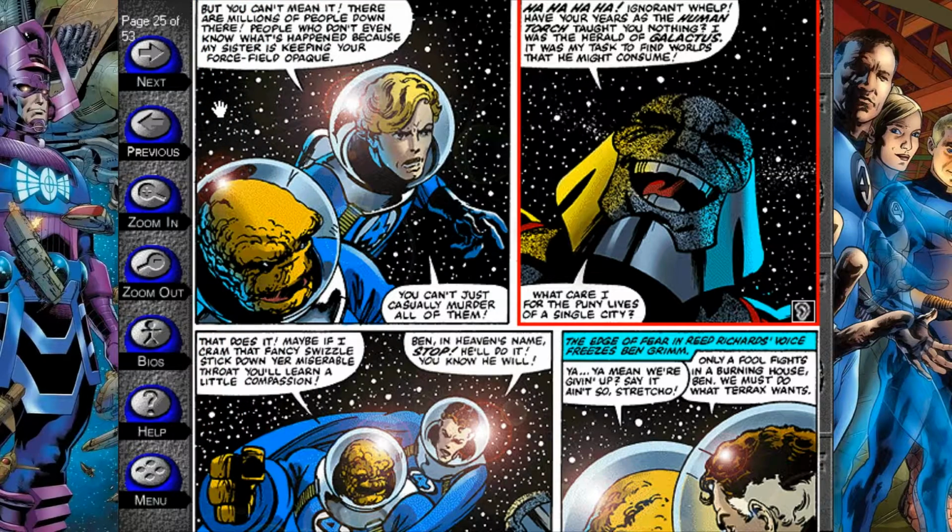Faced with Terrax's threat, the Human Torch refuses to believe that anyone would casually destroy a city. But an arrogant Terrax reminds him that as the Herald of Galactus, he was responsible for the destruction of entire planets. Mr. Fantastic solemnly admits that they have no choice but to do Terrax's bidding.